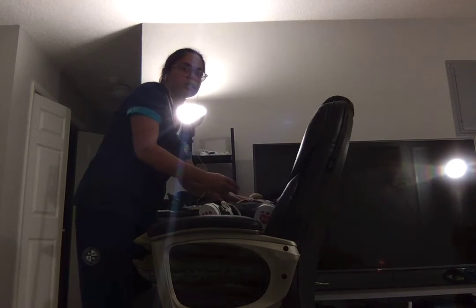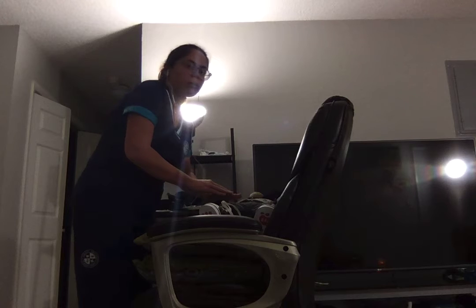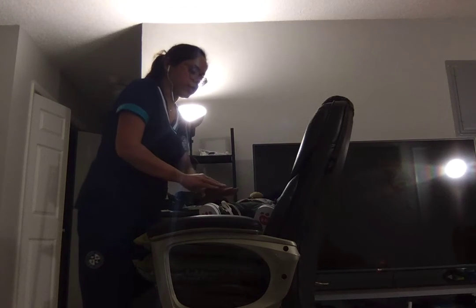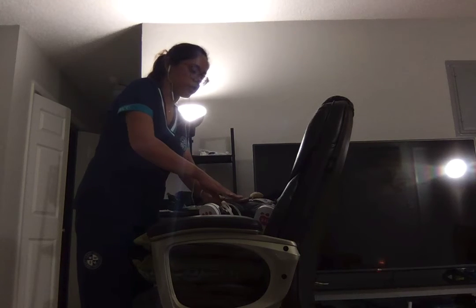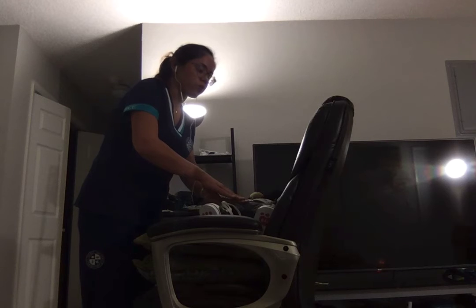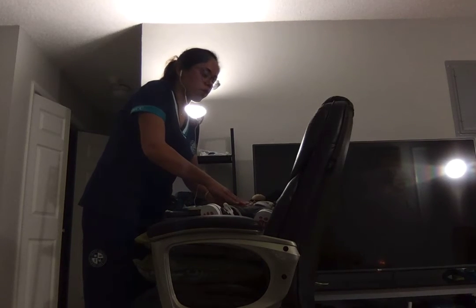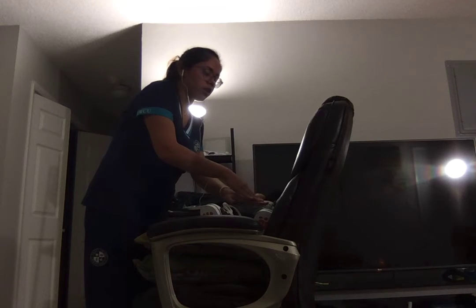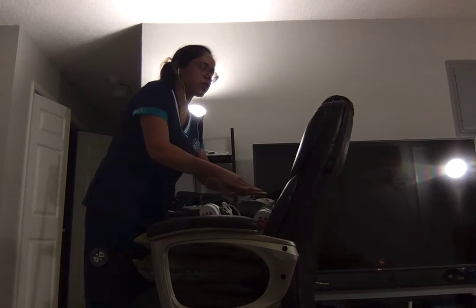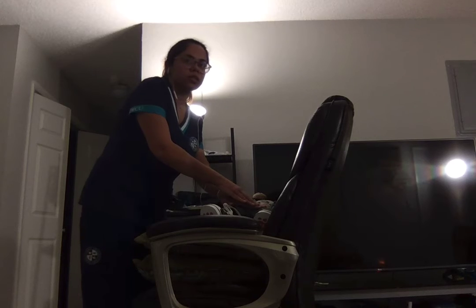Now I will percuss the abdomen. I will palpate for mass and tenderness. I will start with the right lower quadrant. I will move to the right upper quadrant, then the left upper quadrant, and then the left lower quadrant.